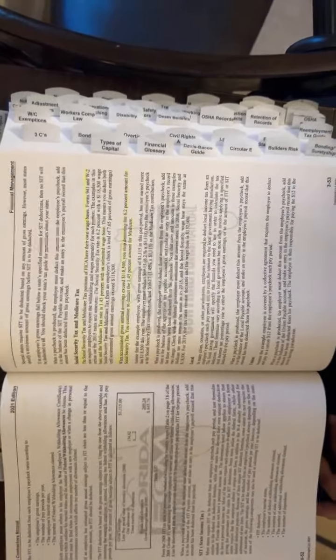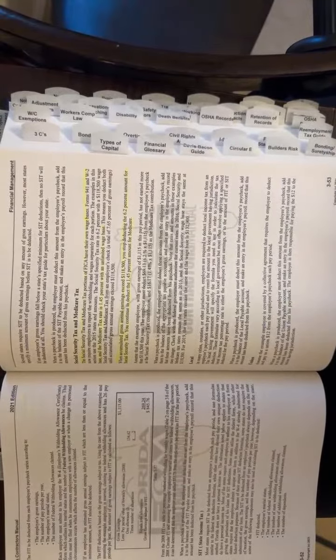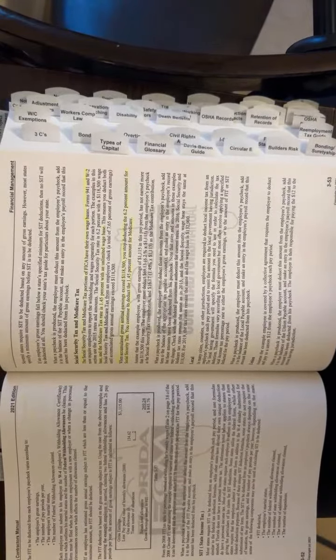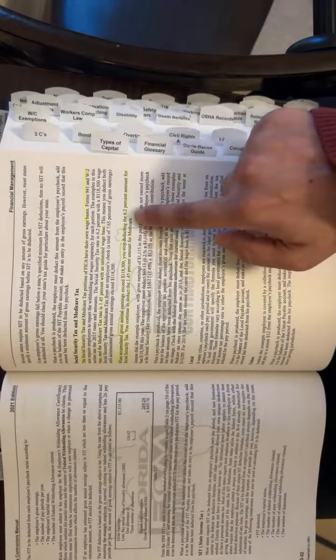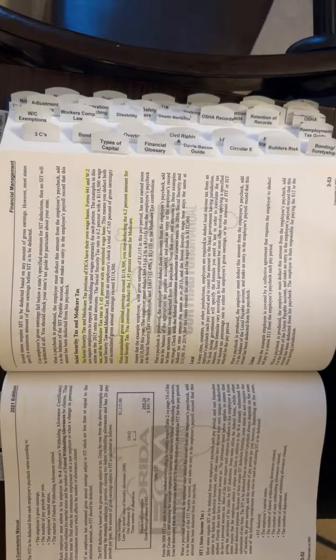Second paragraph, when accumulated gross annual earnings exceed $118,500, you stop deducting the 6.2% amount for Social Security tax. You continue to deduct the 1.45% amount for Medicare.